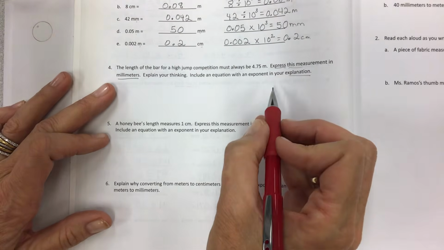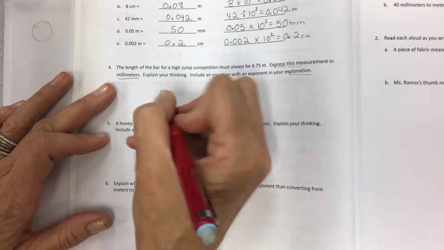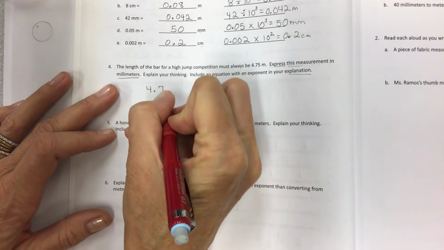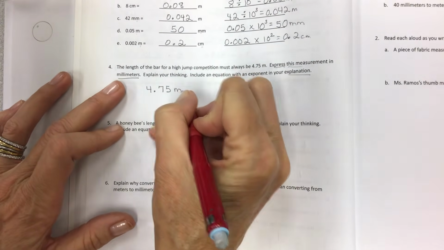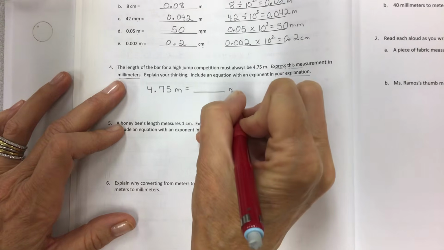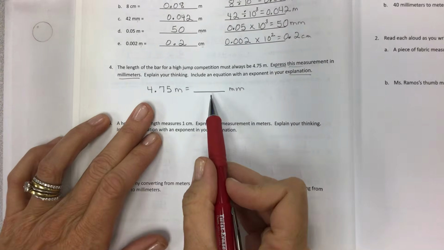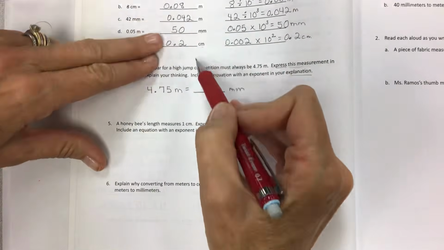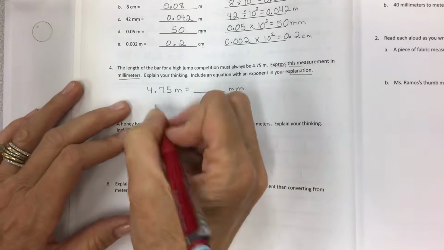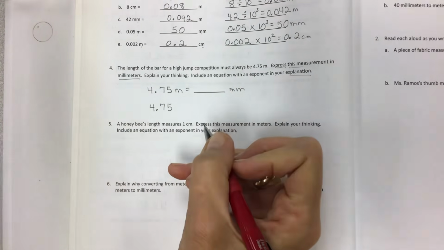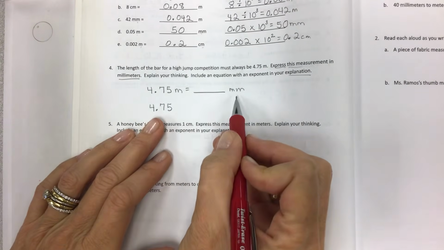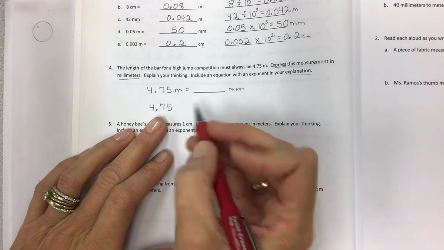We don't have to have a big long sentence, but we do need to take the 4 7/75 meters, and we need to show that in millimeters. Okay, so this is kind of that middle step that we were doing, but I need the expression part. So 4 7/75 meters is going to change to millimeters.